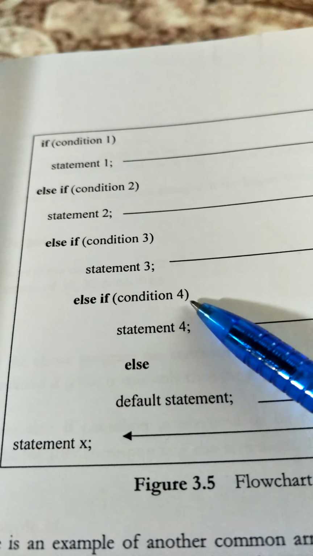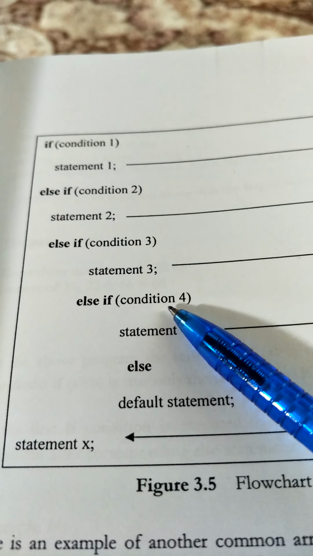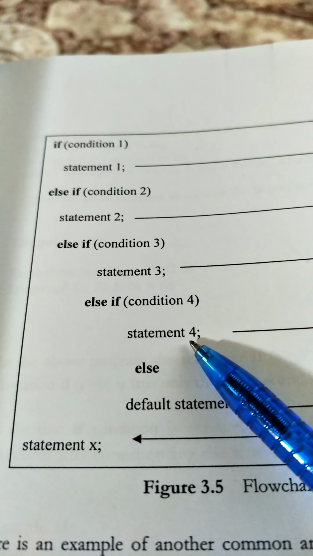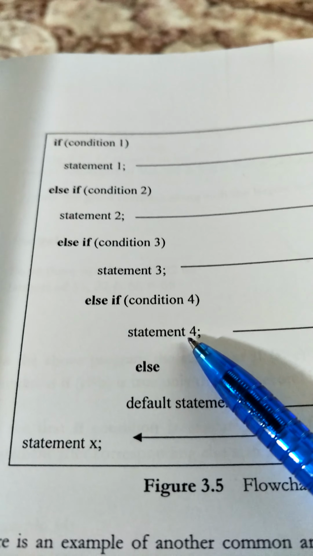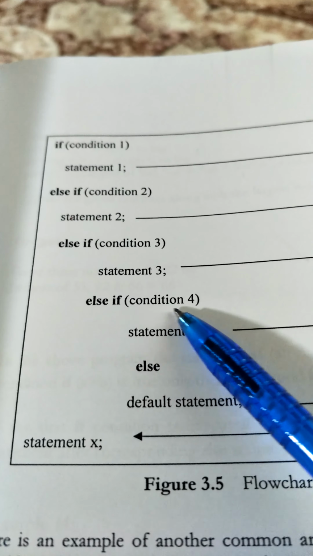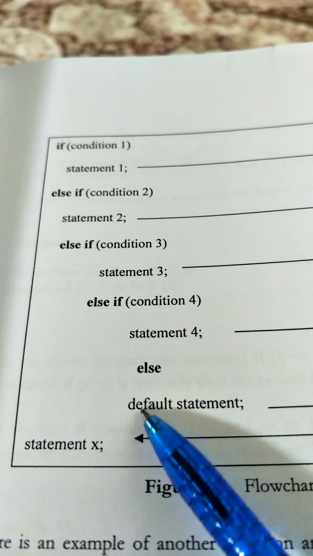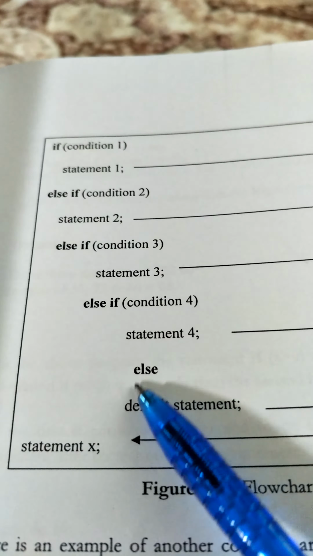If not true, it goes to check condition 4. If this is true, then you do statement 4. If condition 4 is not true, then this else concludes everything; you put else there. What is the statement there?